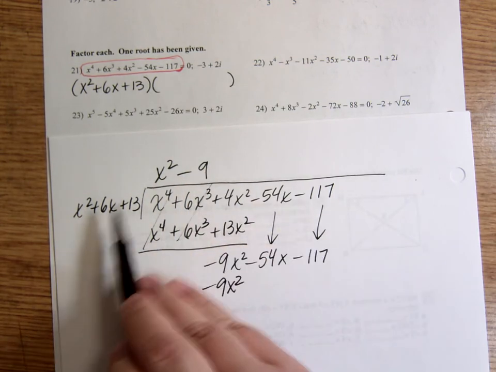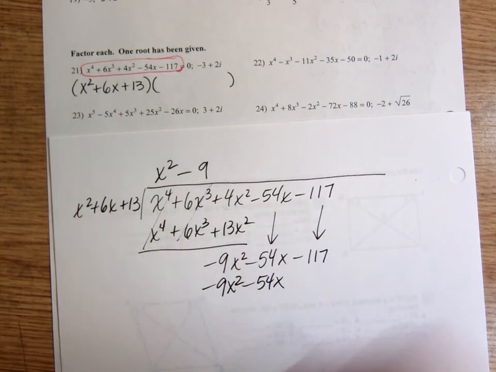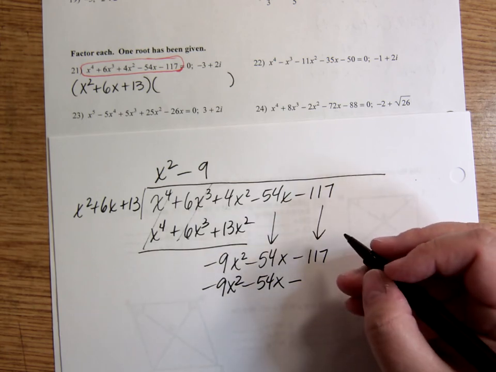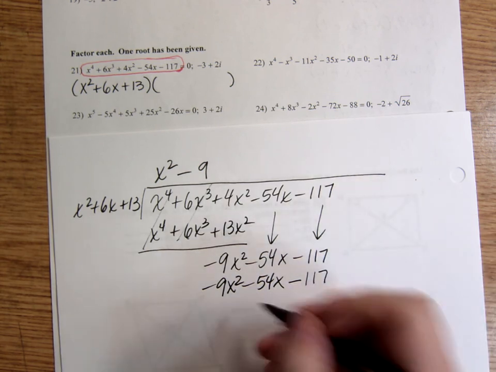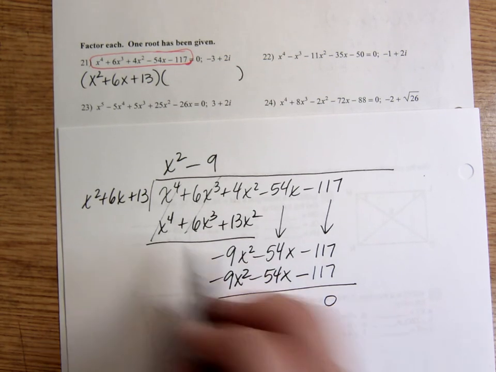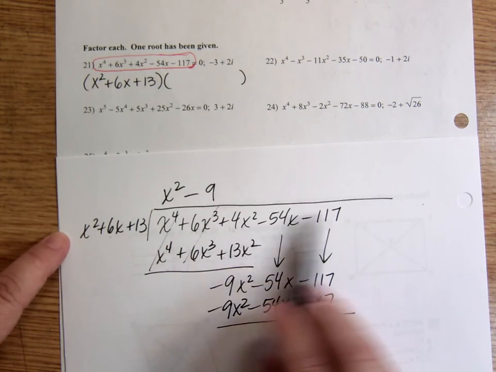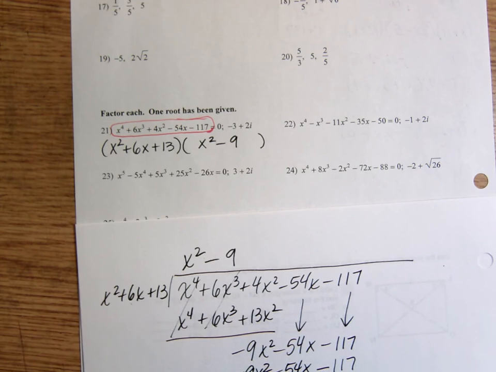Negative 9 times 6x is negative 54x. Negative 9 times 13. I was already thinking what's 10 times 30? 13. So that is indeed negative 117. So since I get a remainder of 0, that means that there's nothing left when I take these apart. So this times this equals what's underneath. So this times x squared minus 9. Now, if I could not factor that any further, I would be done. However, this particular one can be factored further.